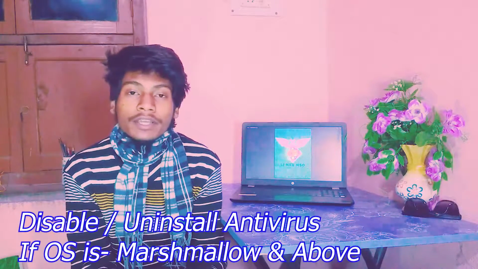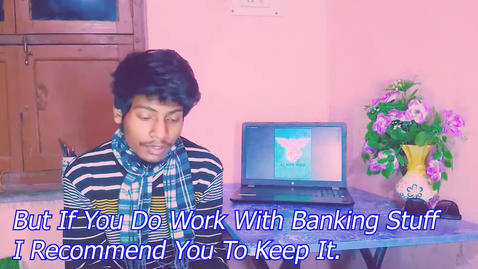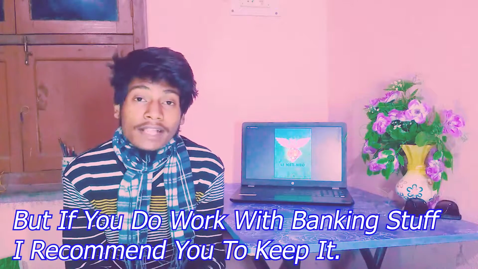Let's move on to number four. You may have an antivirus. Everybody knows that antivirus is very useful for protecting your files, your documents, and your personal passwords. Well, it's not so useful. If you are running Android Marshmallow or above, you don't need the antivirus because the patches are already available in the operating system.